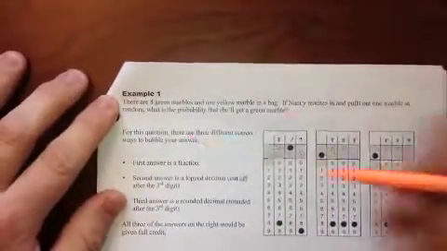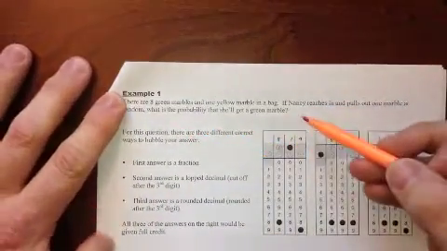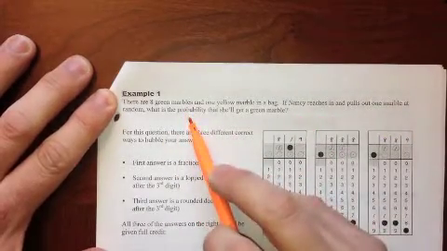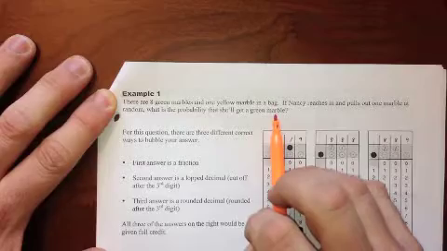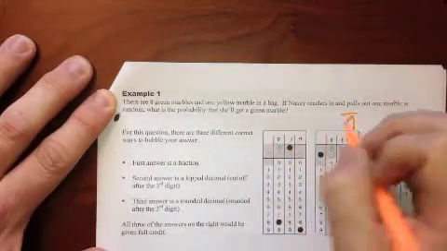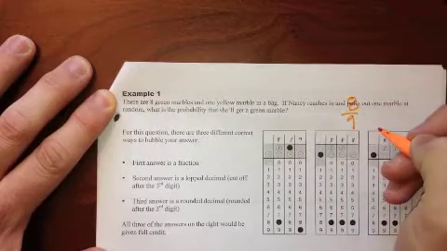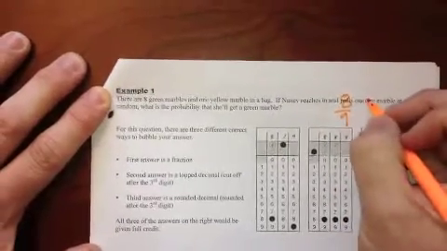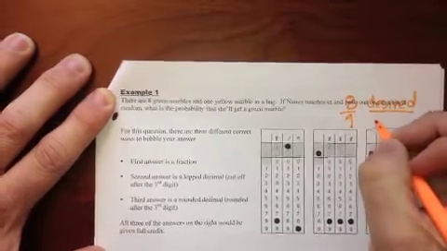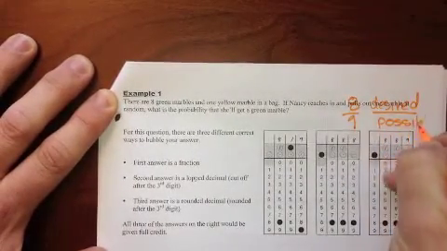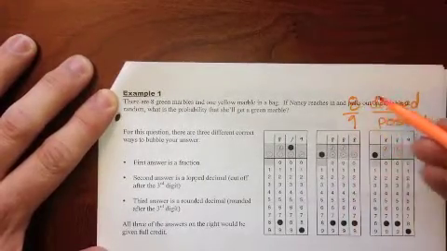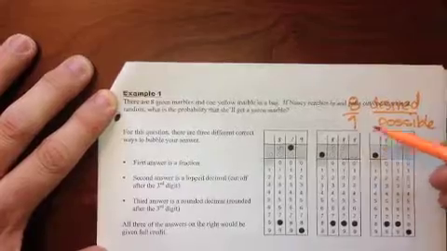This first one has a question. There's 8 green marbles and 1 yellow marble in a bag. If Nancy reaches in and pulls out 1 marble at random, what is the probability that she'll get a green marble? Well, there's 9 marbles total, and there are 8 of them that are green. So my rules of probability say I want to do my desired outcome, which is 8, over all my possible outcomes, which is 9. So my correct answer is 8 over 9.